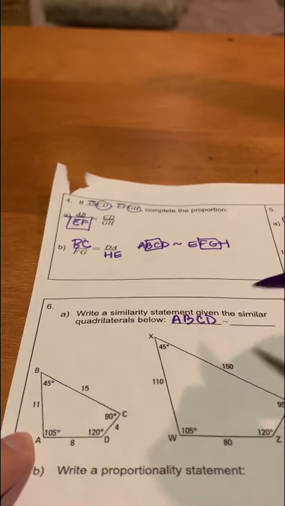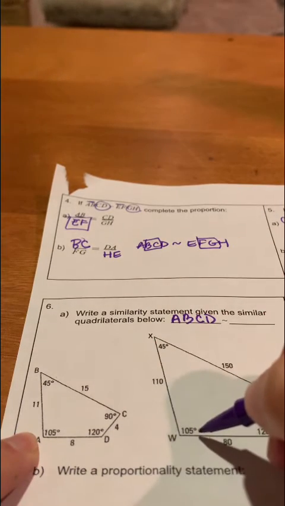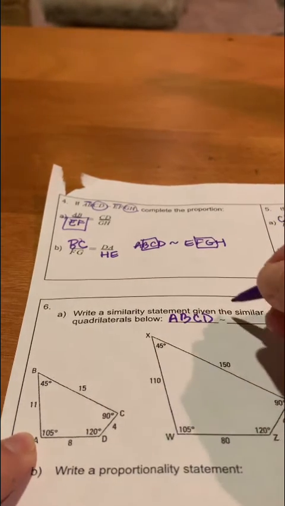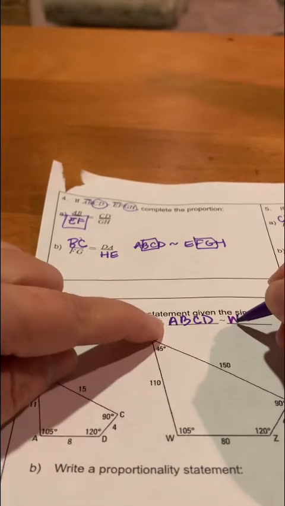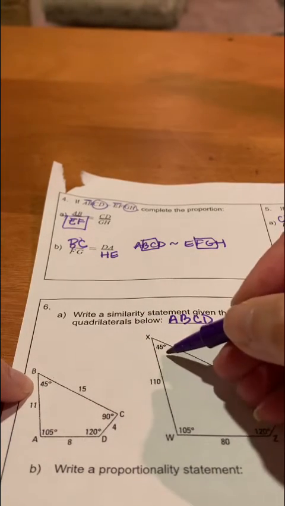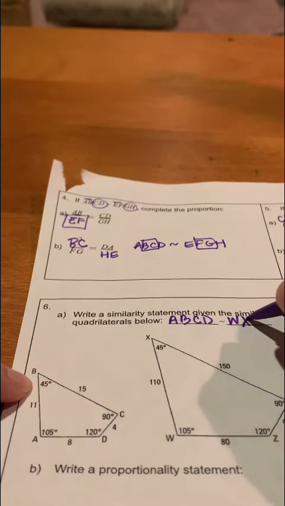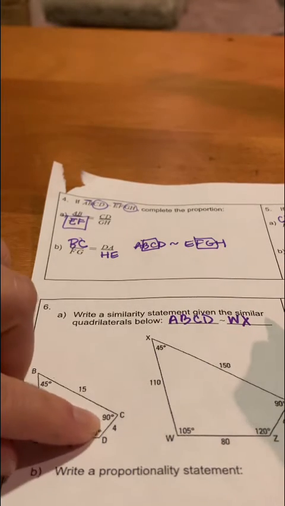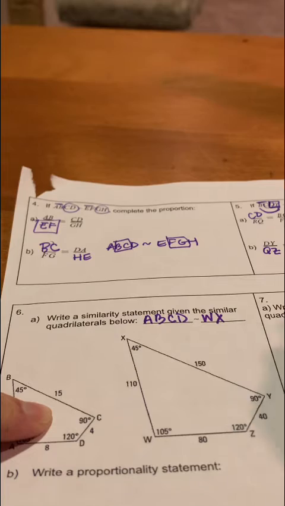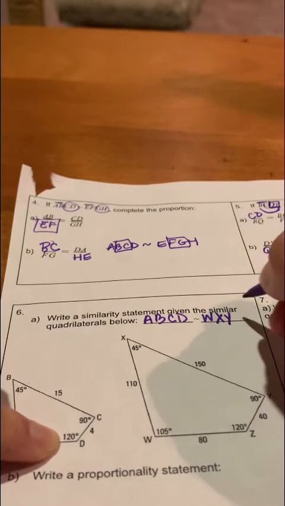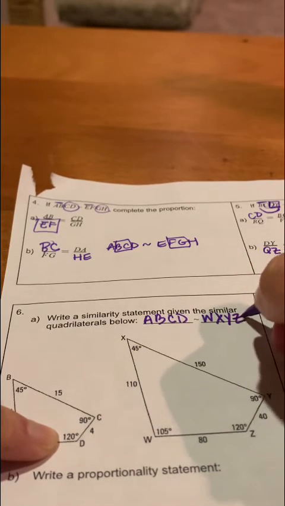Now I got to match this up though. A is 105. That matches with W at 105. So that has to be my first letter because they match up. B is 45, second letter, so X is second letter. 90 is third, so that's a Y. And D is the same as Z.